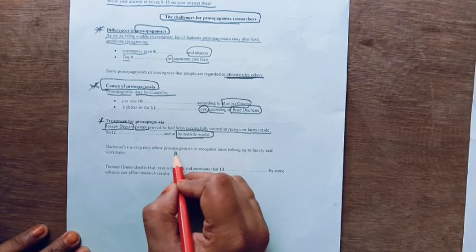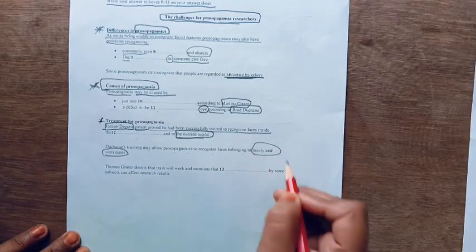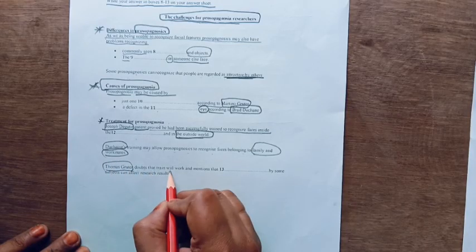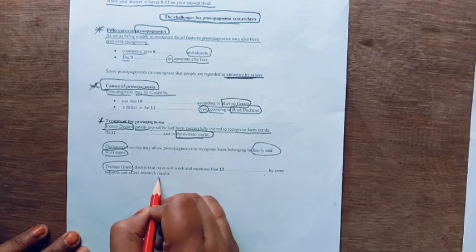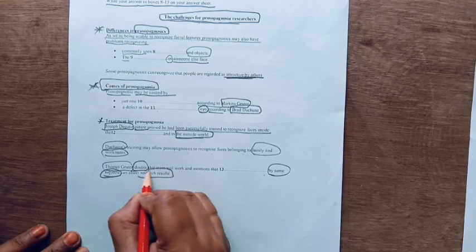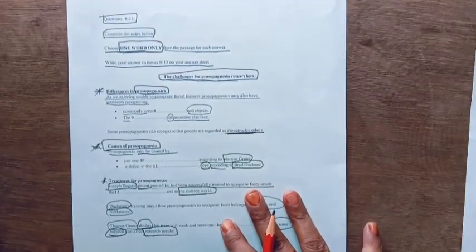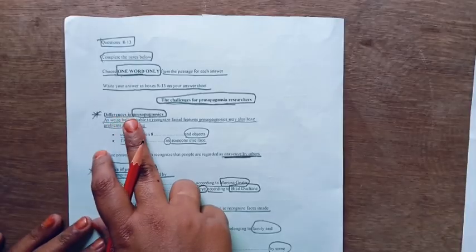Duchaine's training may allow prosopagnostics to recognize faces belonging to family and workmates. Martina Grutter doubts that training will work and mentions that dash by some subjects can affect research results. Okay, so we have to look for these keywords. Okay, so we have marked our keywords, so we will quickly find our answers. Here our keyword is before attending college, Jacob, and here our keyword is differences in prosopagnostics.